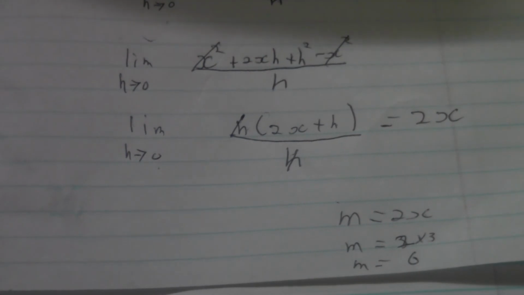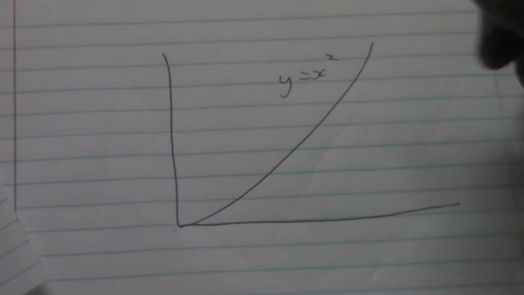So remember, the gradient is just a number, which is the ratio of the difference in y's over the difference in x. So gradient is just a number, and it changes for whatever value of x you put. Alright, so let's go back to the same graph, except this time we change the question.